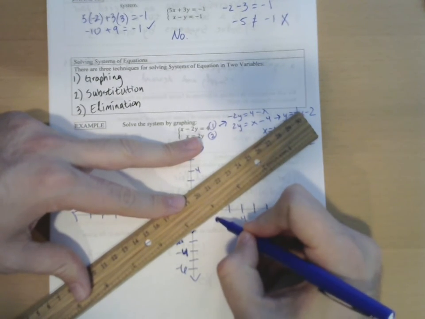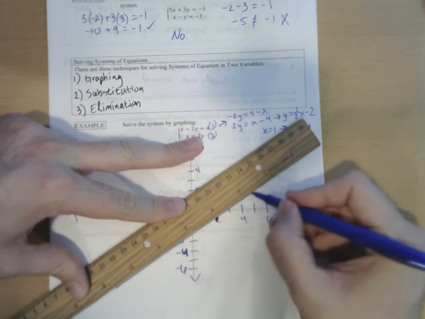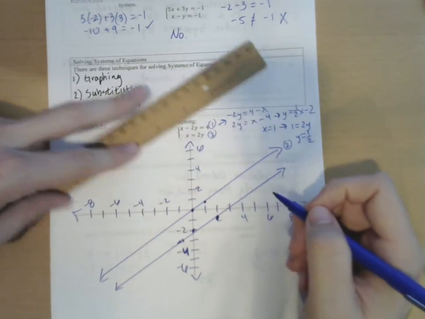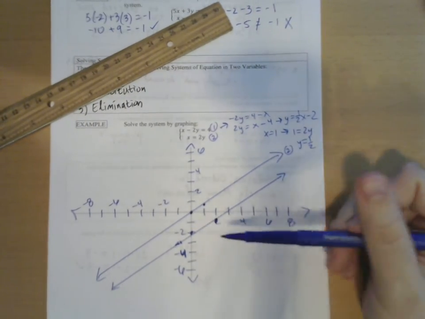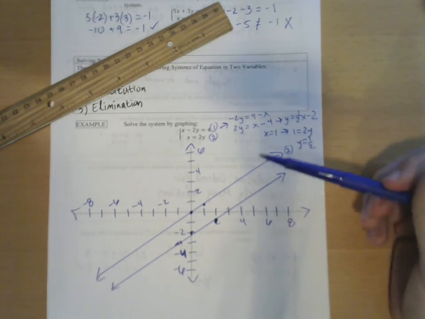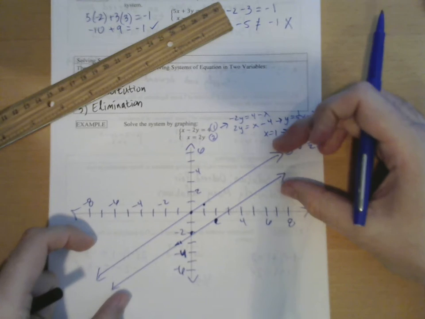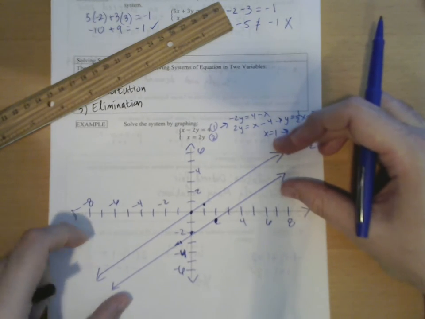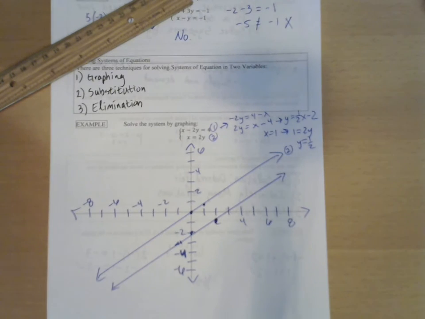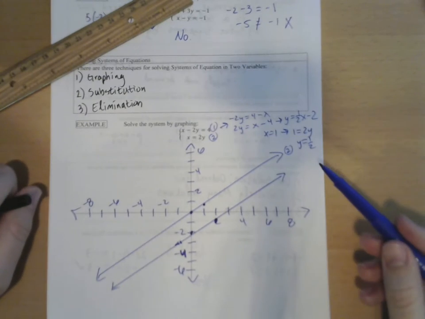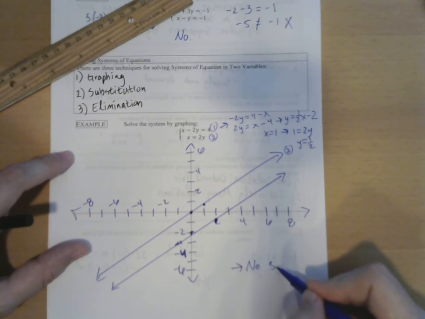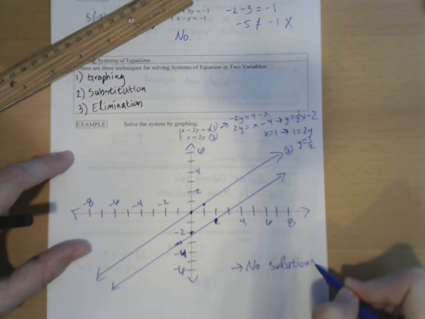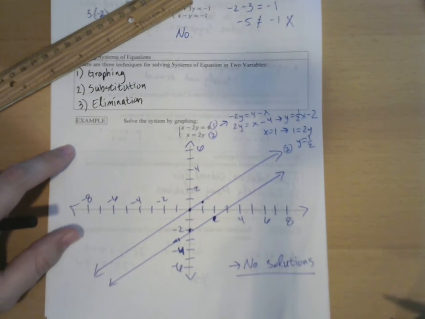My scale is not perfect here. But you can see, I know I messed up my scale a little bit, so maybe it doesn't look like this exactly, but what you should be seeing is that these look parallel. They don't cross. So if you go back to that first page in this packet, if you're going to have one solution or any solution, they have to cross each other and intersect. Well, these don't intersect, which means there are no solutions. No solutions, because they're parallel.